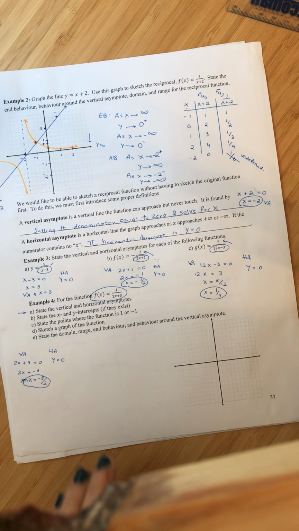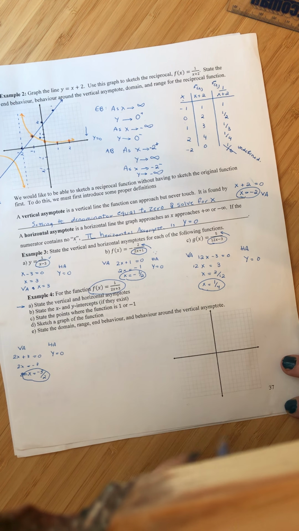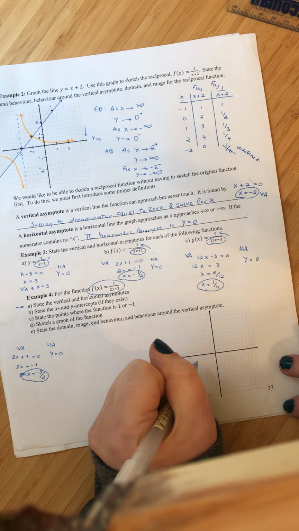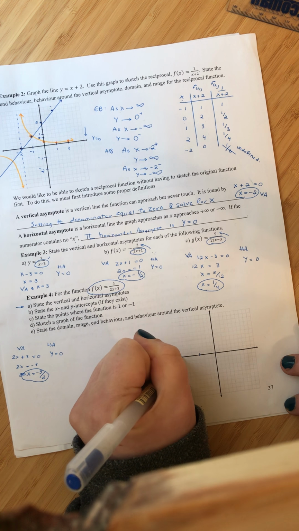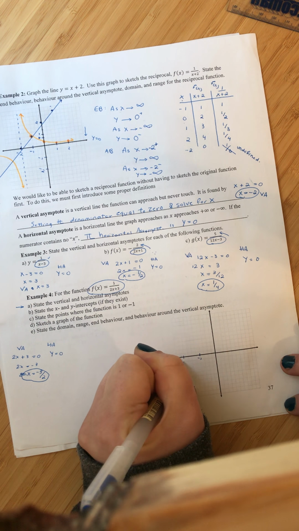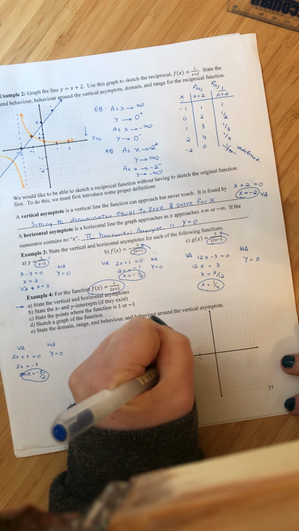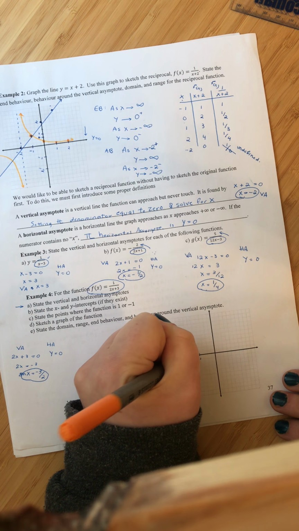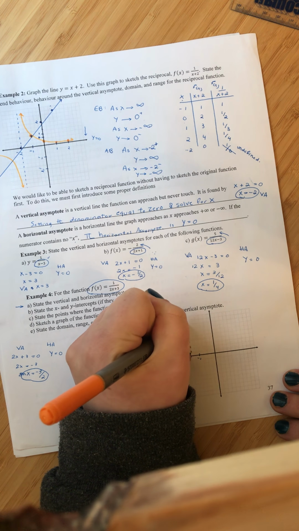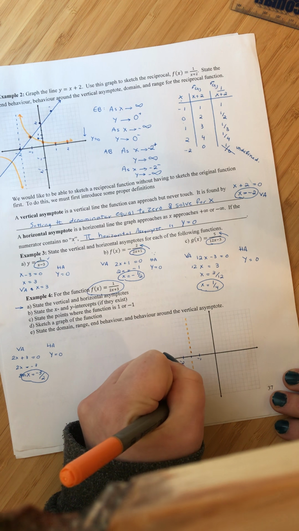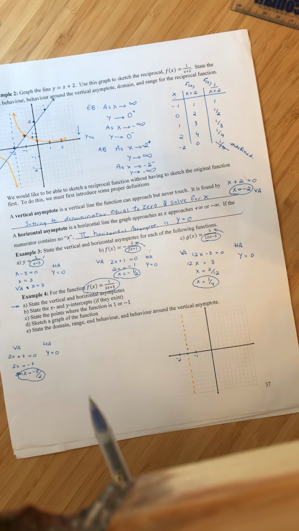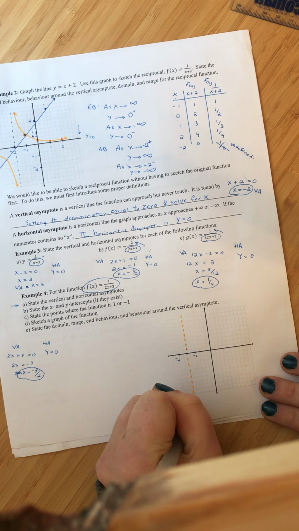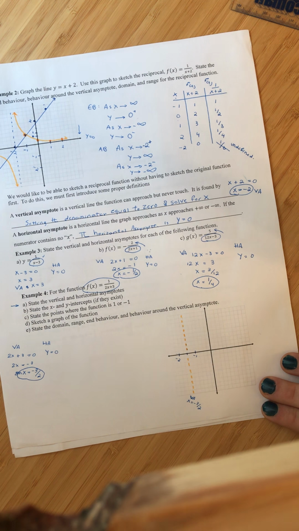Great. Let's start plotting these in. I know the line x equals negative 3 over 2. Let's say this is 1, this is 2, negative 1, negative 2. So it would be right over here. I'm going to draw these lines orange. So at x equals negative 3 over 2, I am drawing a line that represents my vertical asymptote. So this is the vertical asymptote, and it's at x equals negative 3 over 2.